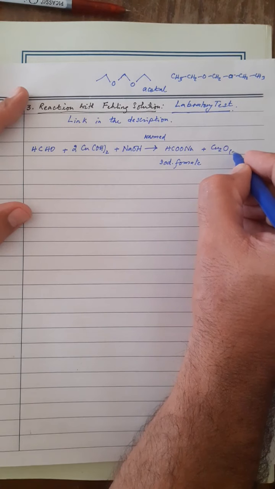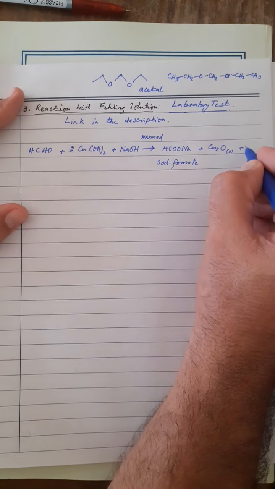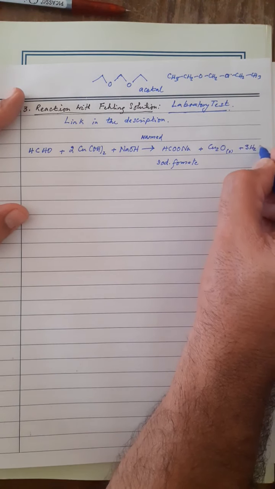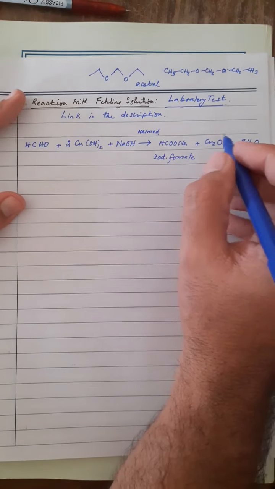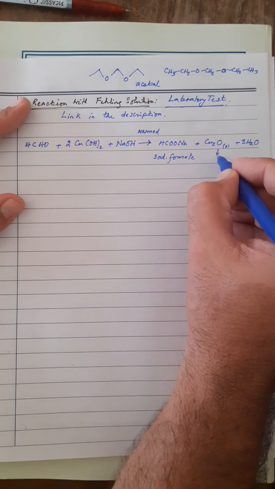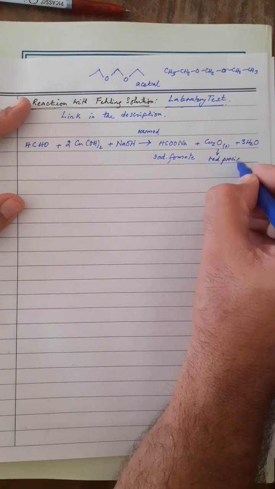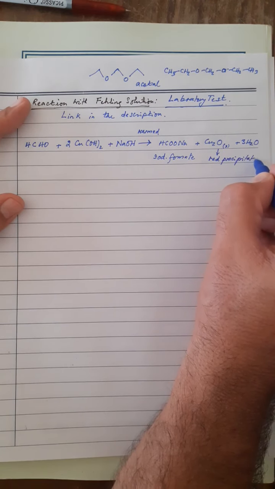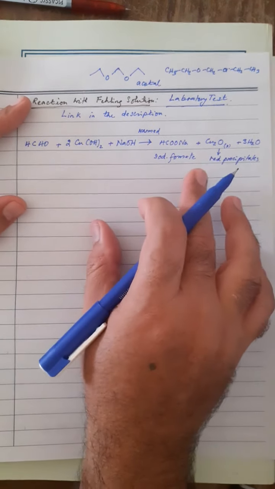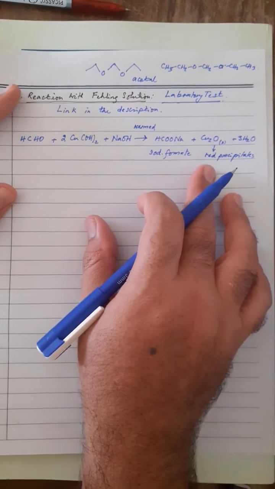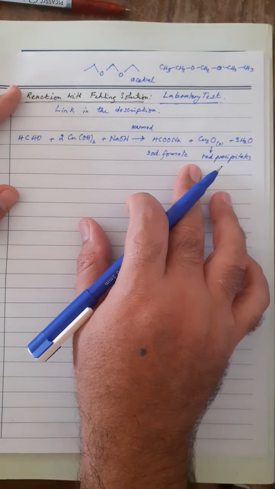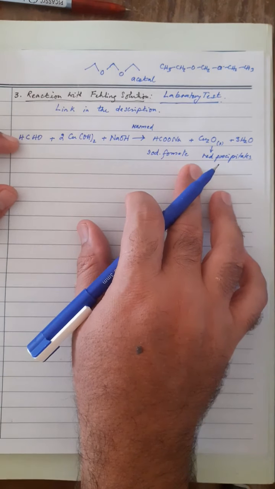Now the color of the cuprous oxide is red. These are red precipitates. The formation of red precipitates will indicate that the test tube you have contains an aldehyde.